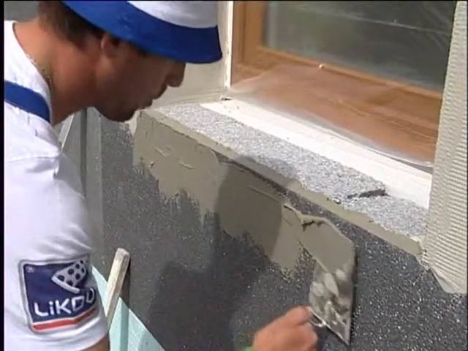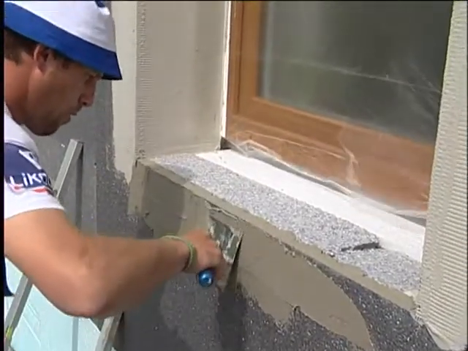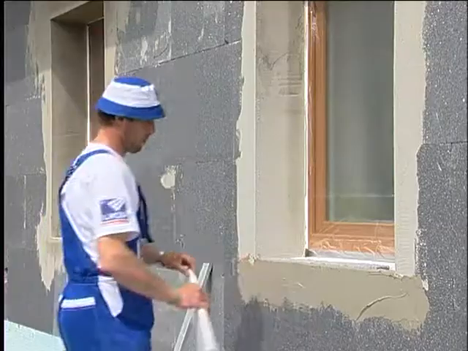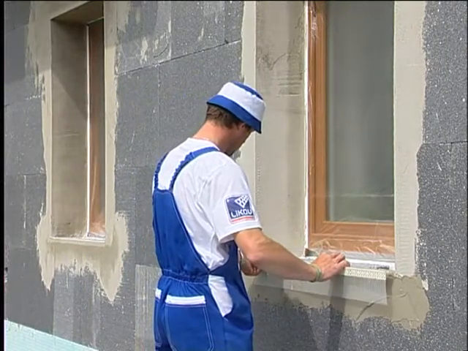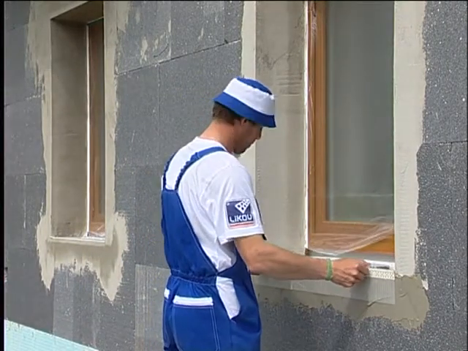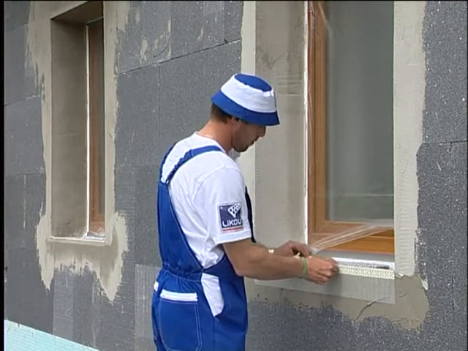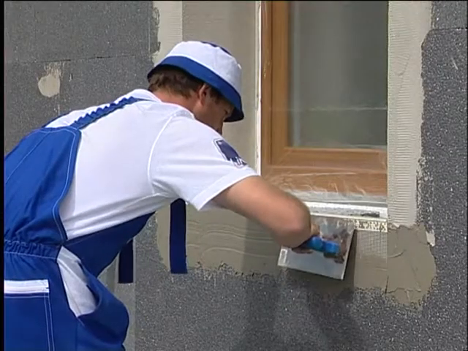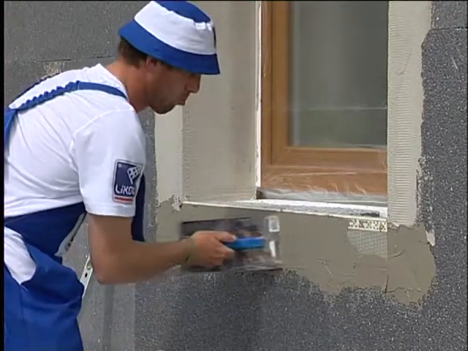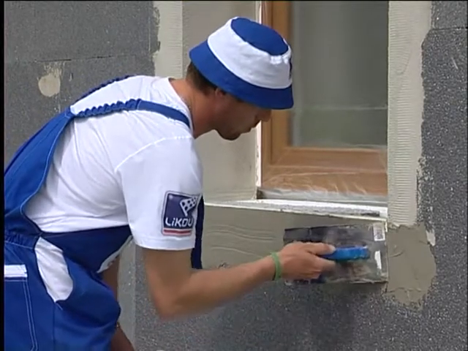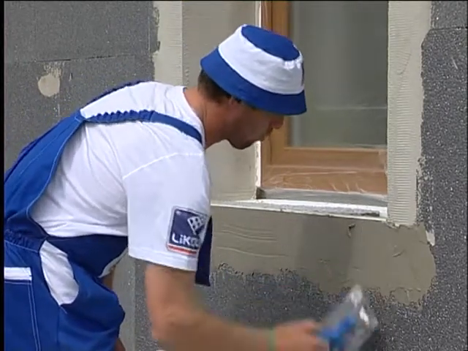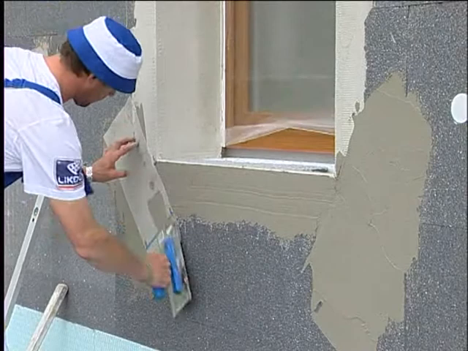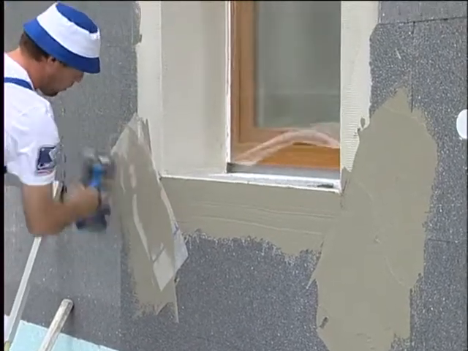Also apply the sealant under the bottom jam edge on the vertical surface. Insert the LPE sill profile into the prepared bed and trowel it in afterwards. Diagonal reinforcement of the external corners goes without saying.